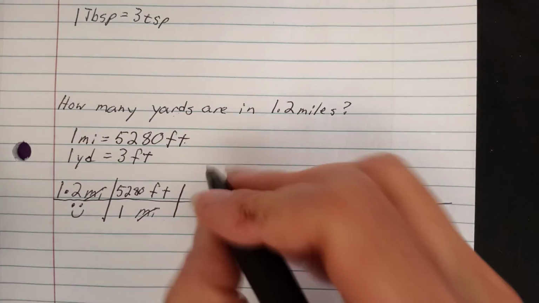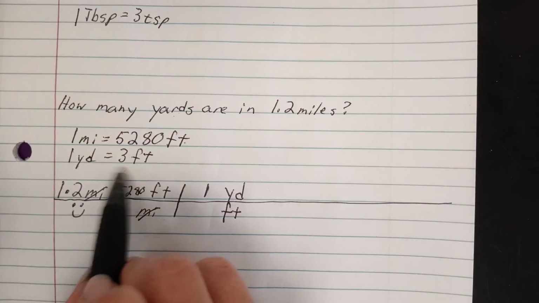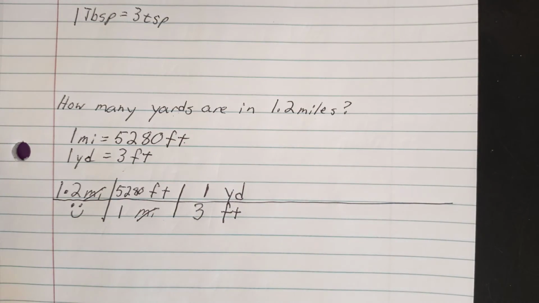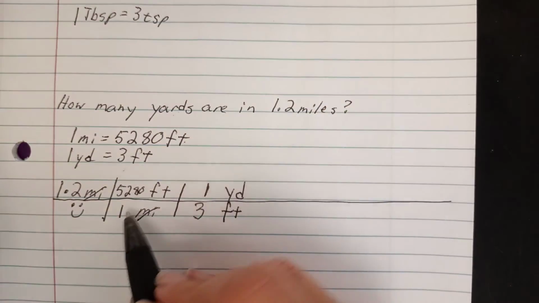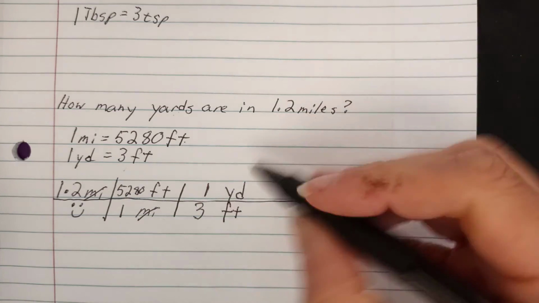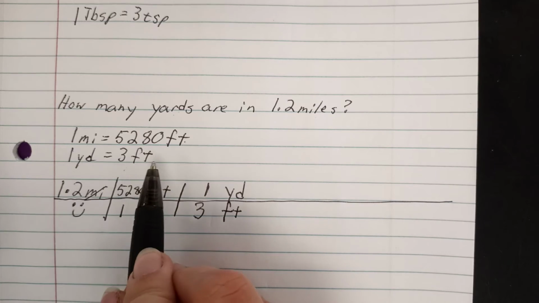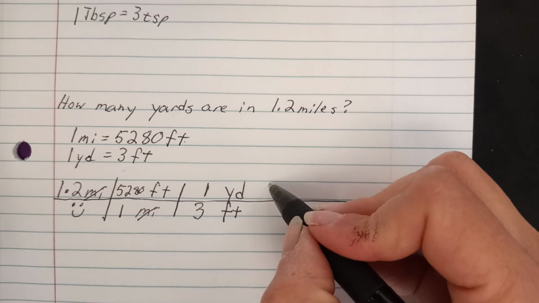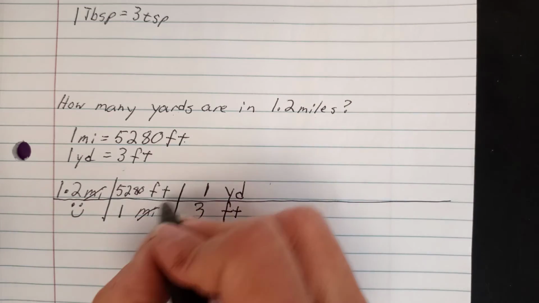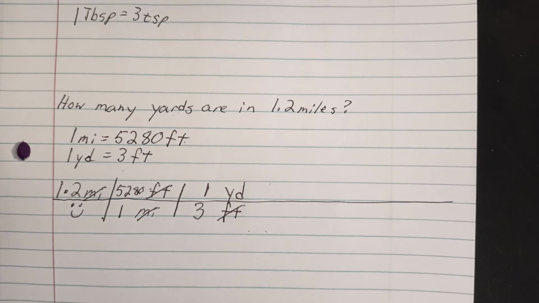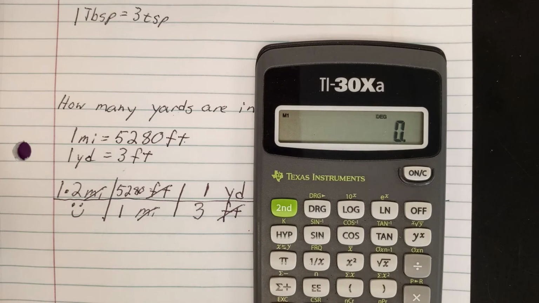So go with yards. I know from here that 1 yard equals 3 feet. You'll notice that I'm not just always going to put the 1 on the bottom, right? I put the relationship however it works. Okay, 1 yard equals 3 feet. So I can put the 1 yard on top and the 3 feet on the bottom so that I can cancel 1 foot on the top, 1 on the bottom. They'll cancel out. Okay?